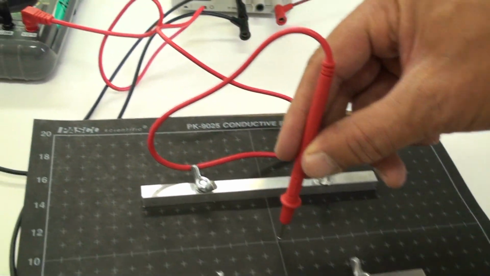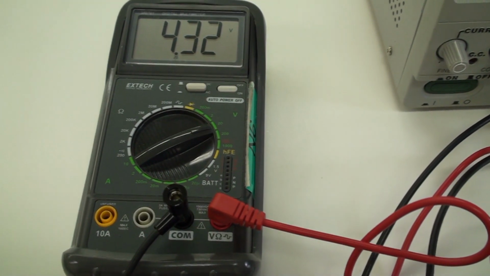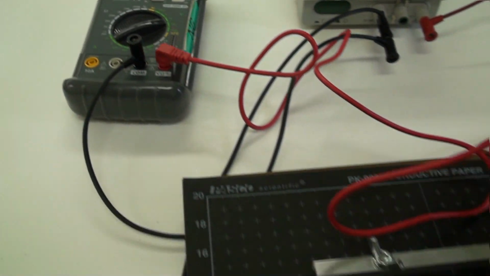Notice here we got a reading somewhat less than 5 volts because we had not screwed one of the wing nuts tightly.